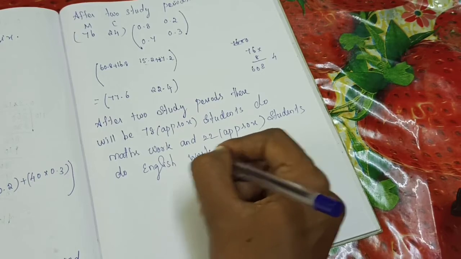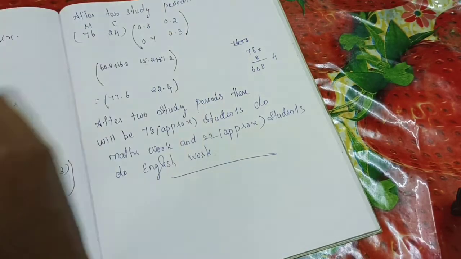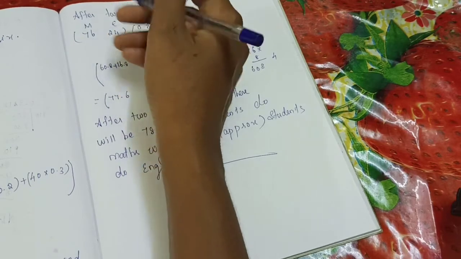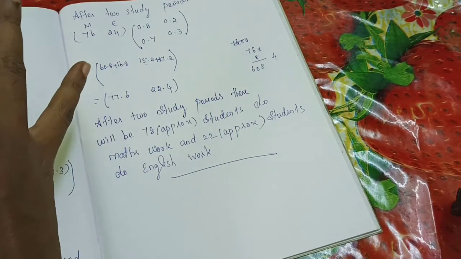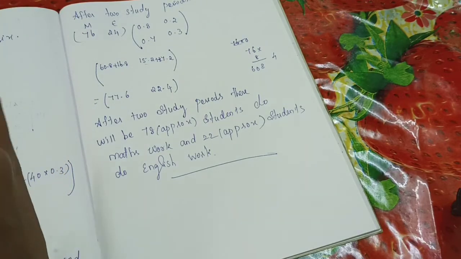Okay. This all. Understand students? So after one period you need to find what the answer is. Then for finding the next periods, you need to put that value and do it. Understand? I hope you got a good idea of this transition probability matrix. It's the easiest section in this chapter.